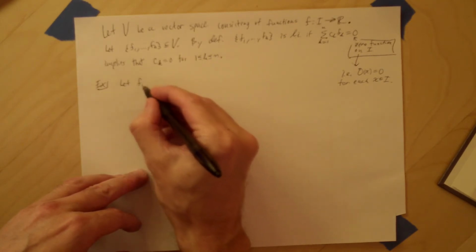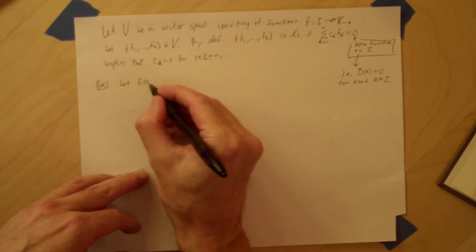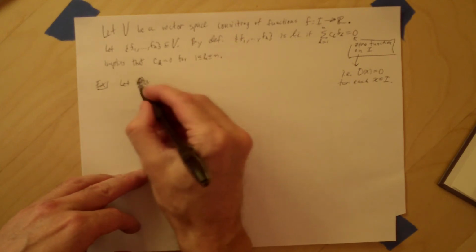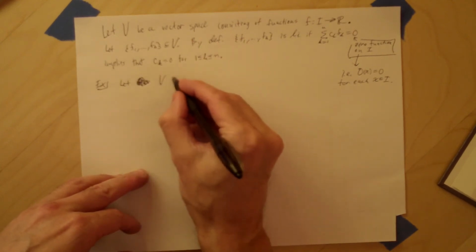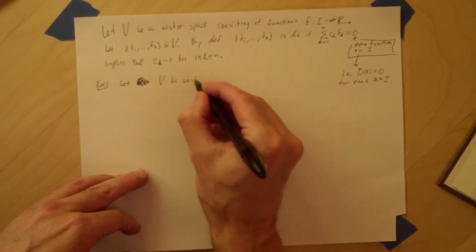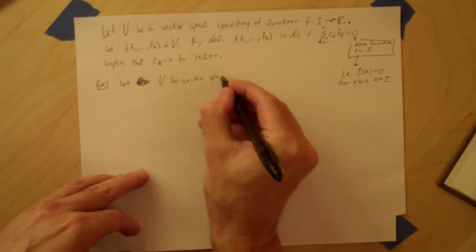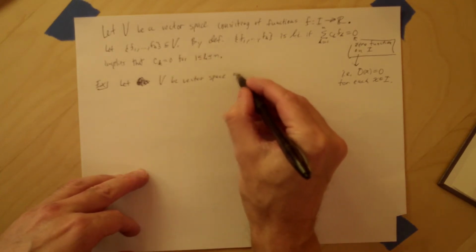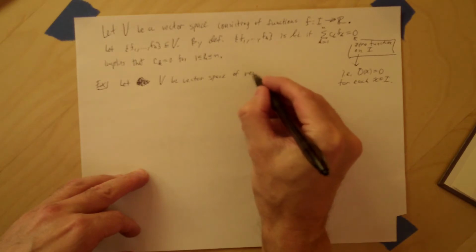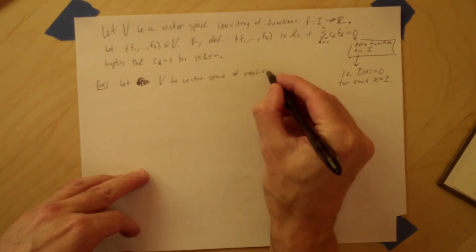Let V be the vector space of real valued functions on R.